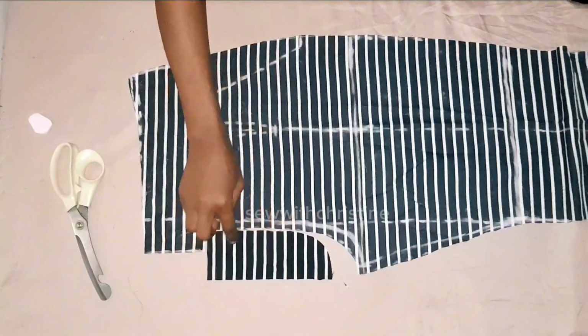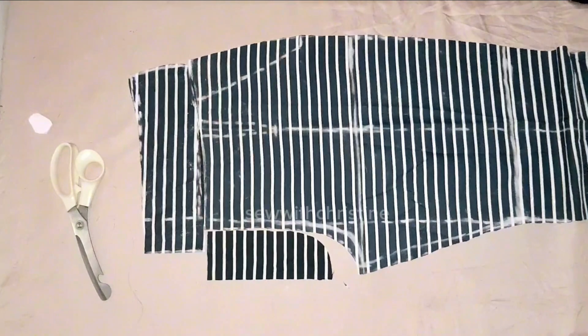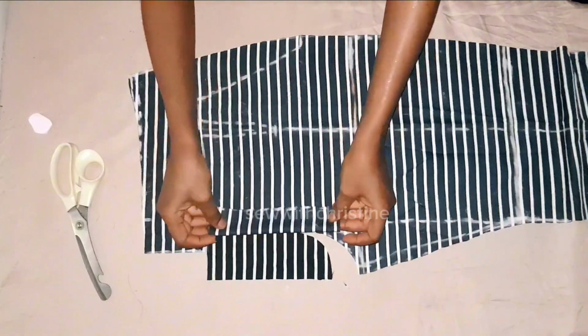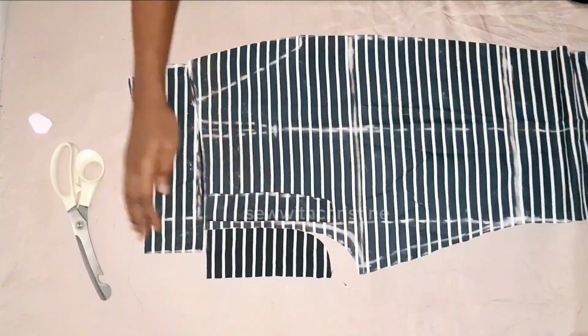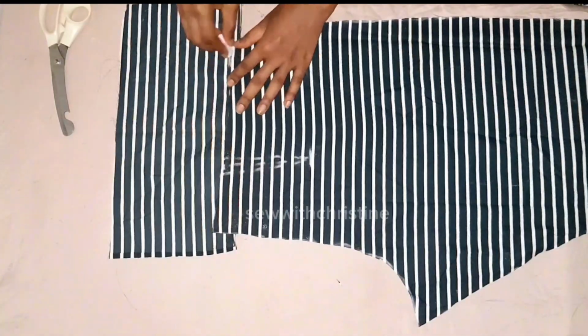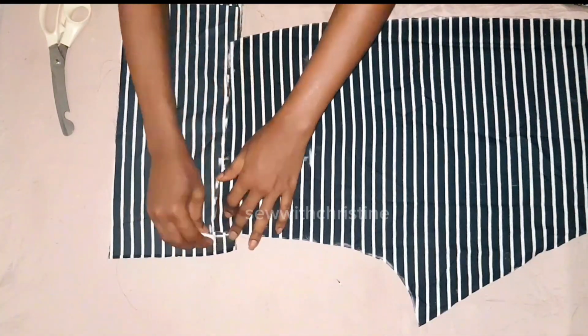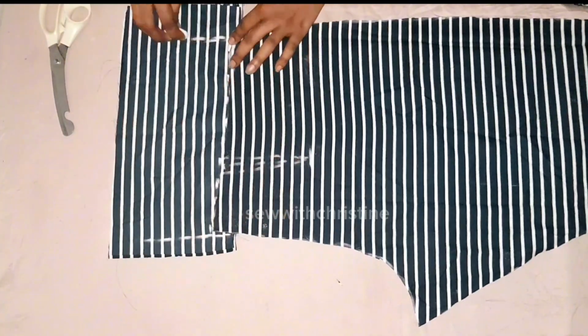Now this piece that I just added to the front, I'll be using this for the zipper, and this second one, I'll be using both of them for my zipper. This is the back piece. It's similar to that of the front one.